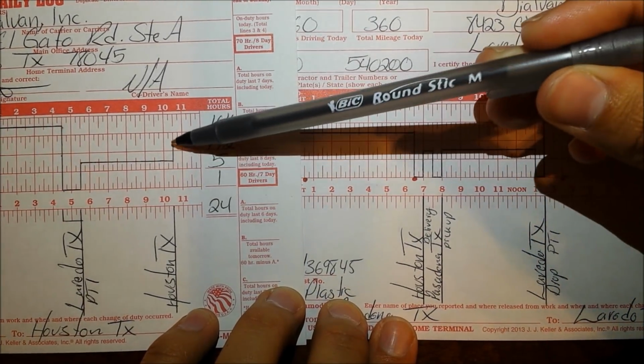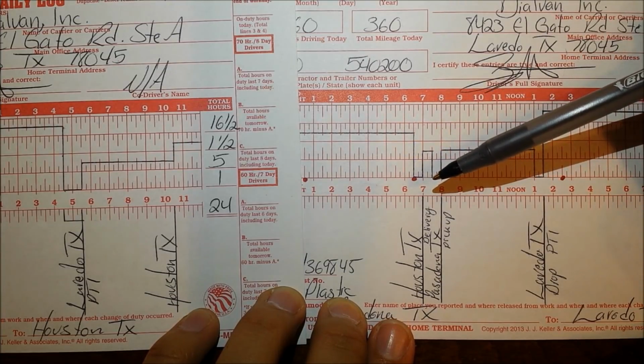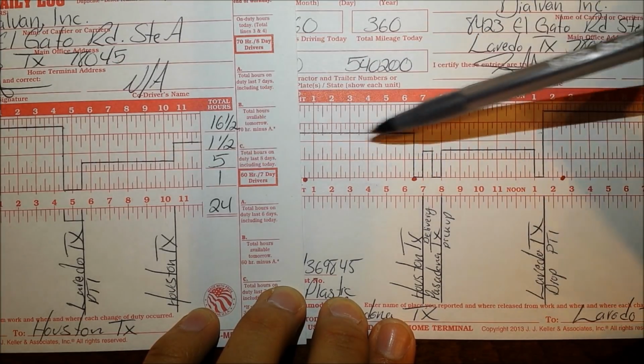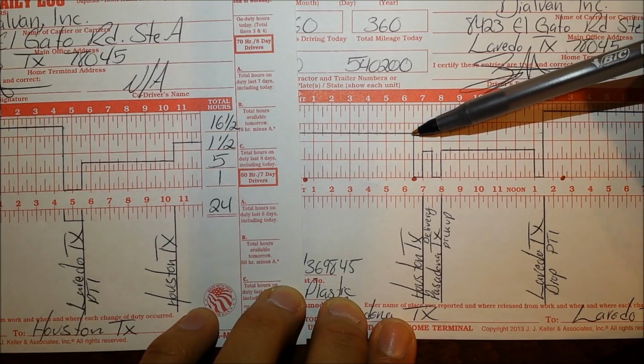So that's what happens when you rest 8 hours in the sleeper. This could have been 9 hours, this could have been 9 hours and 45 minutes, and it still wouldn't have gotten counted as work.